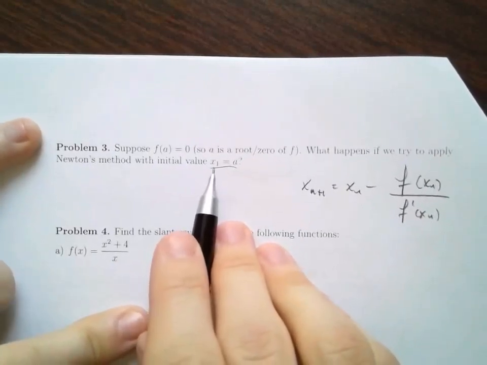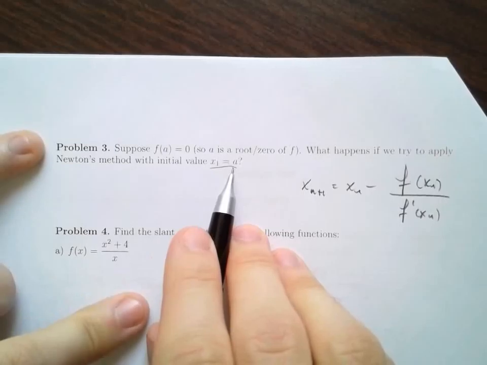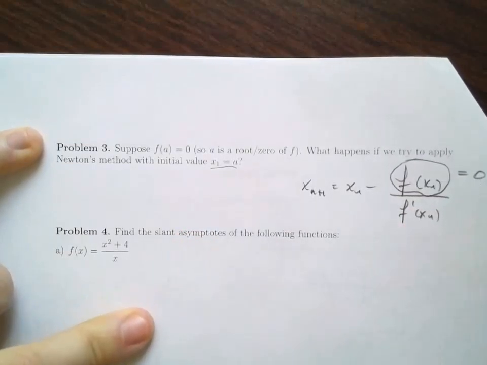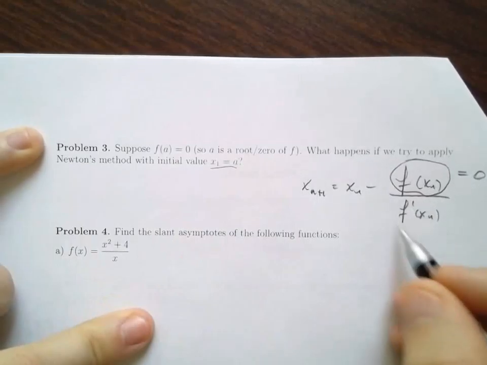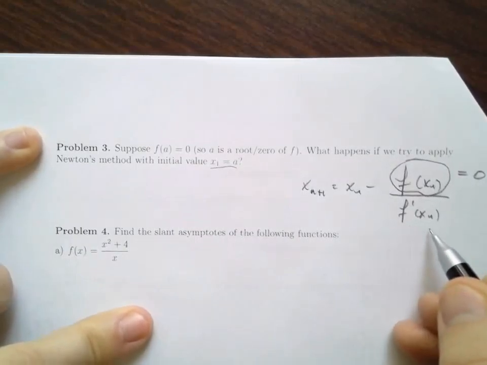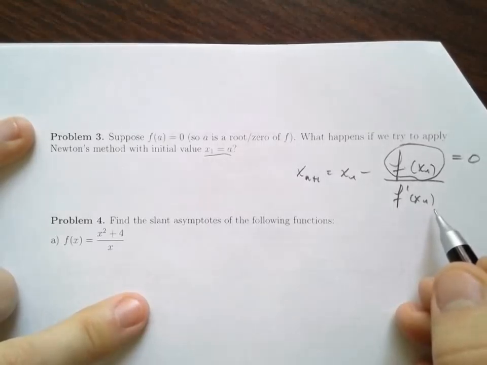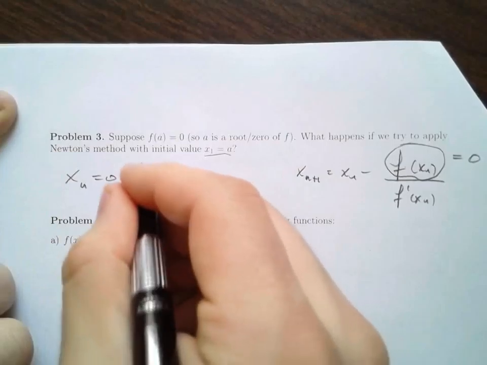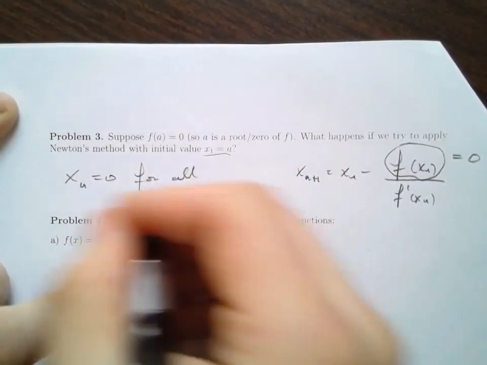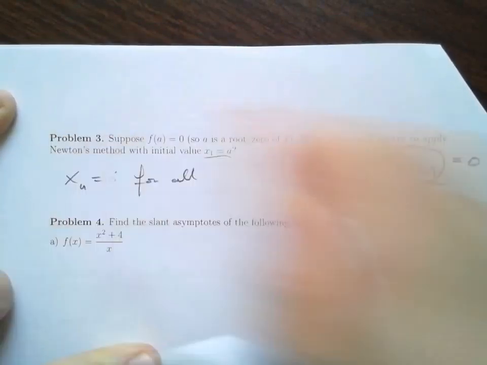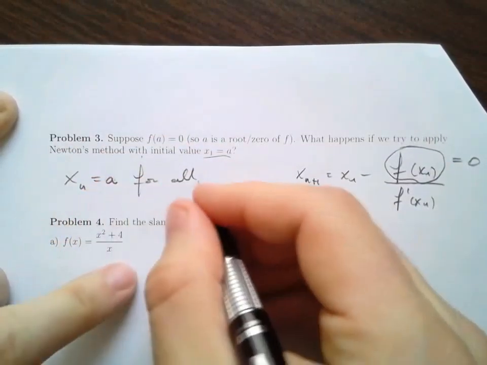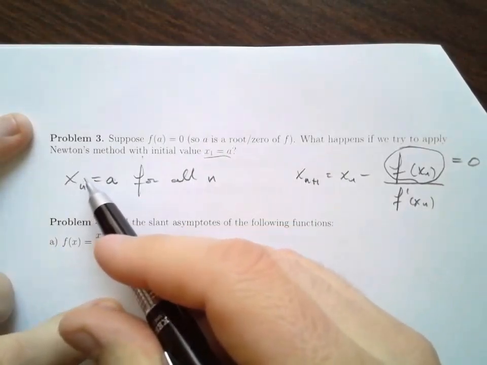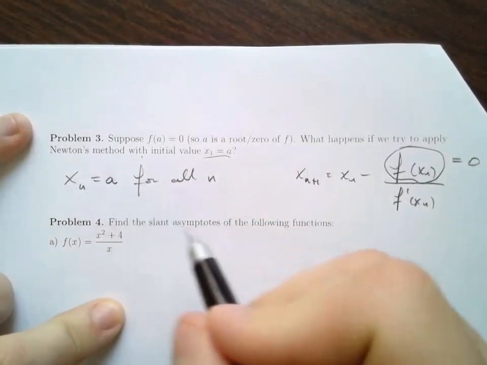So if I plug in a for x sub n, notice that the numerator over here is going to give me 0, and as long as my derivative is not 0, right, so as long as f prime is not 0, that tells me that x sub n is a for all n, right? In other words, it's going to be the constant sequence a.